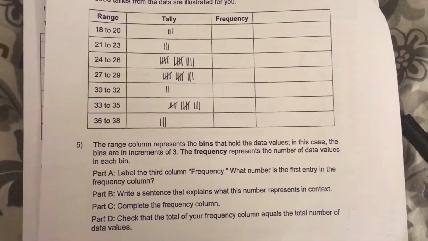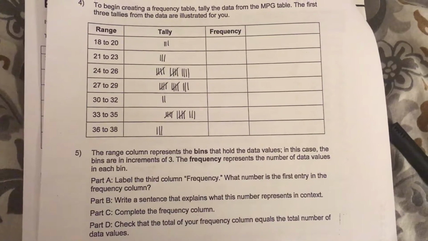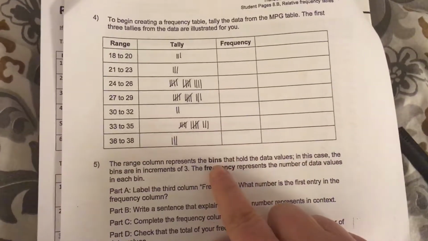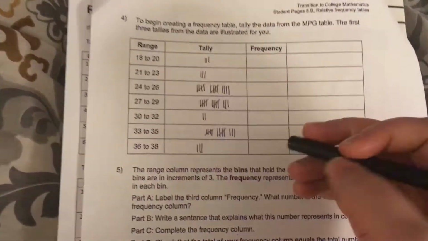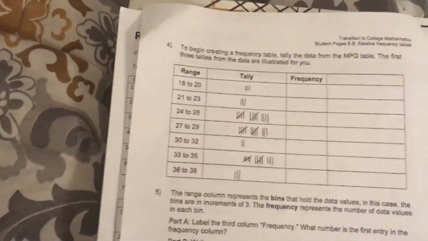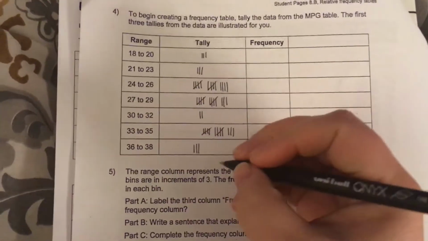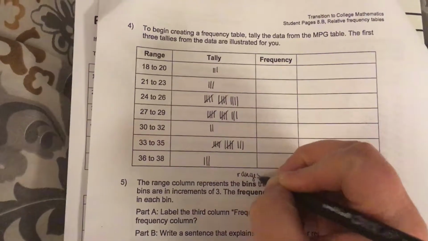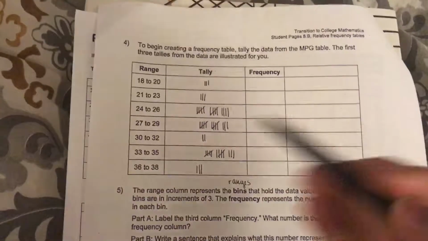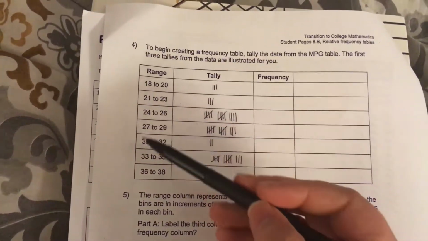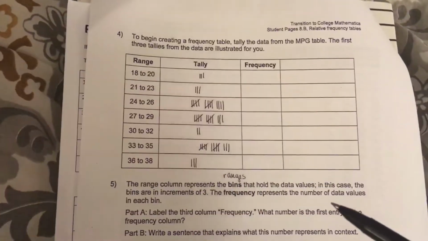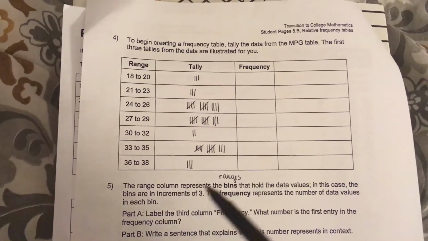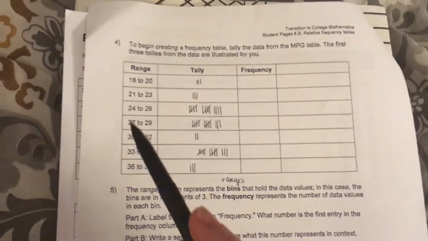It says the range column represents the bins that hold the data values. Okay, so really, another word for bins is exactly what it says. Bins is just another word for the ranges, the ranges of those intervals over here. Okay, right here, these are bins. And it says in this case, the bins are going by increments of 3. They're just going by threes.